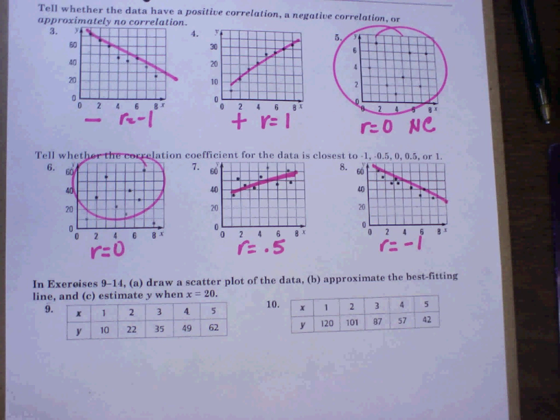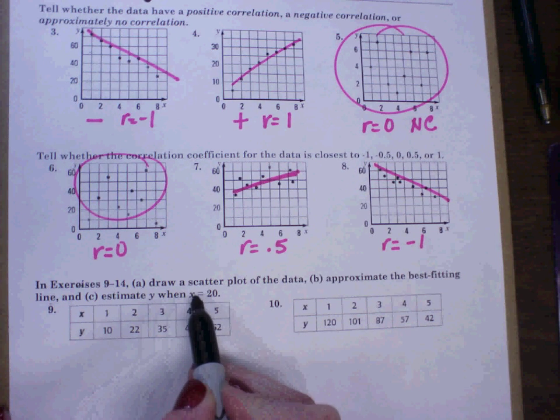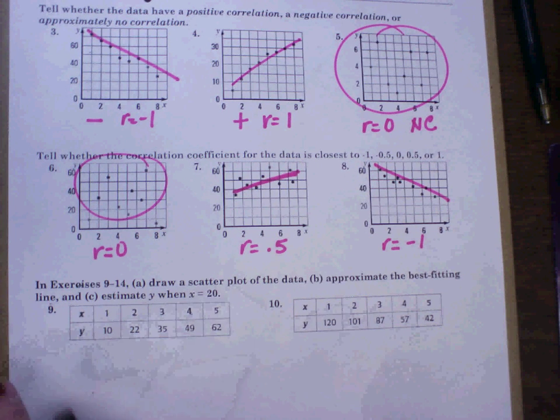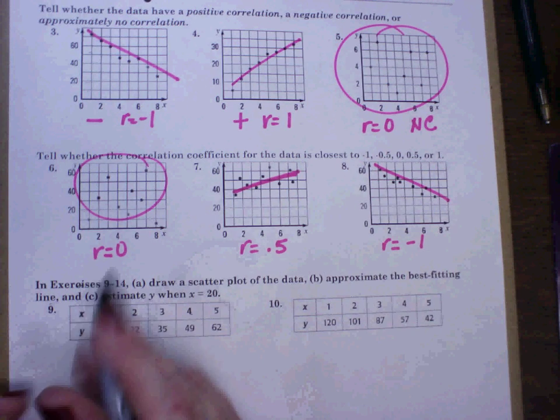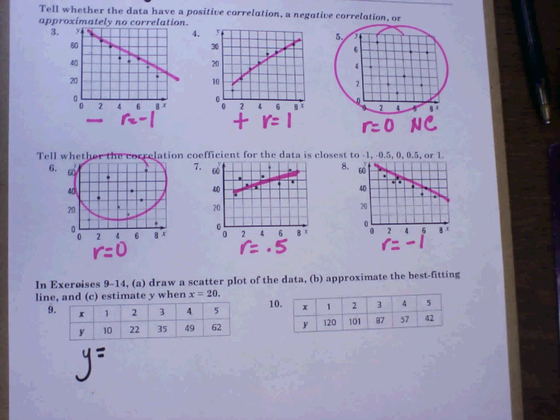So in this exercise, we're not going to draw a scatter plot. We're going to approximate the best fitting line. So how do we do that? If I want the best fitting line, you go to stat and figure out the equation of that line. Very good. Then we have to estimate y when x equals 20. So can we go to stat? All right, go to stat.